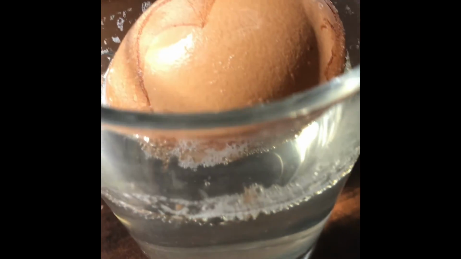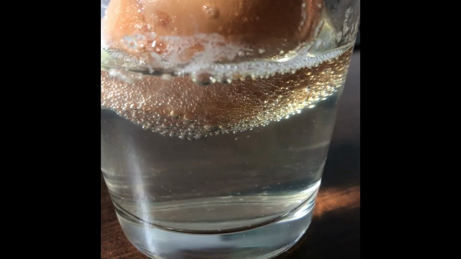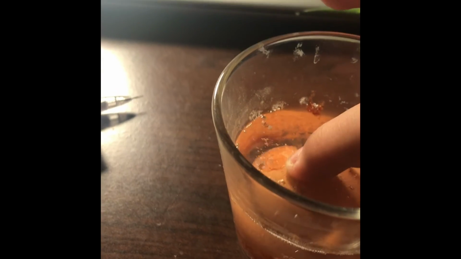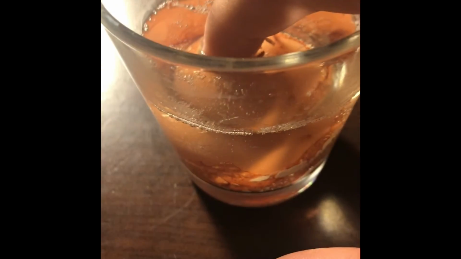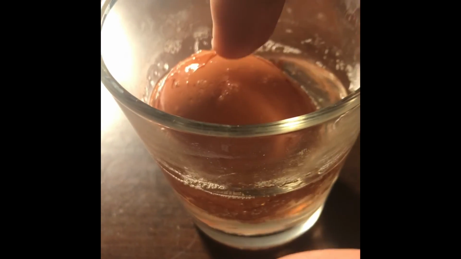So, as you can see, the egg really didn't change that much. There's still bubbles, but the thing isn't dissolving. If I try to press down the egg, it will immediately pop up.